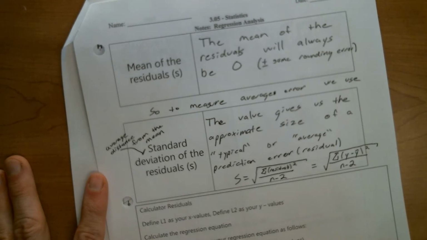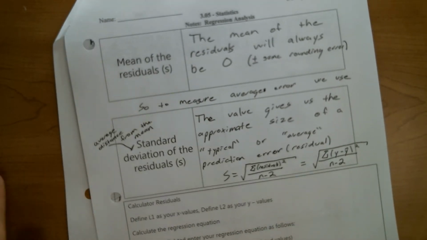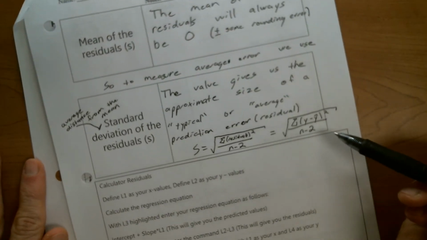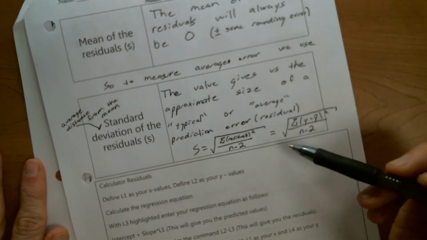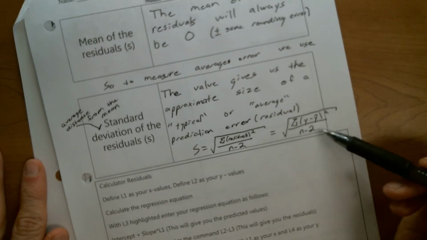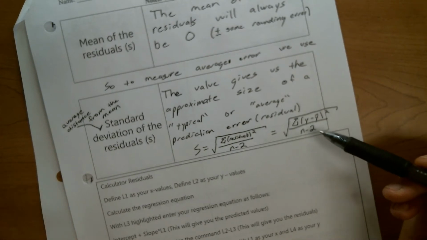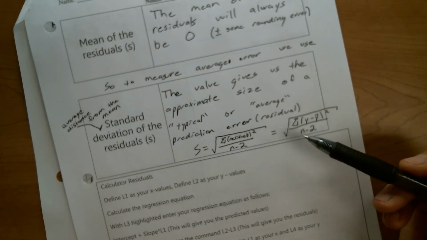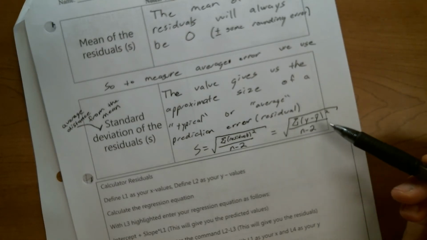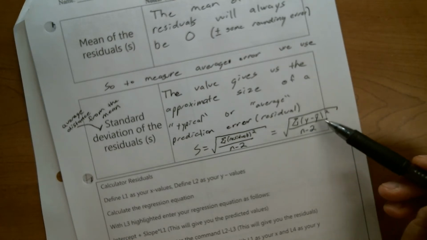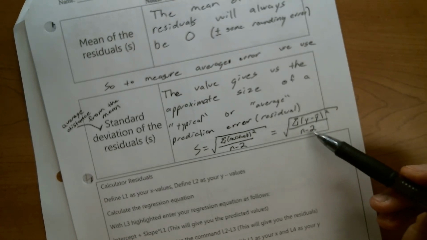Some bad news: your calculator will not directly give you this value. So there is a process that we're going to have to go through to get it. The reality is most people don't do regressions on a graphing calculator. They do them on a computer, and any computer software that you use will give you this value. We're actually going to look at that a little later in the unit, like how to do some of this stuff on the computer versus your calculator.